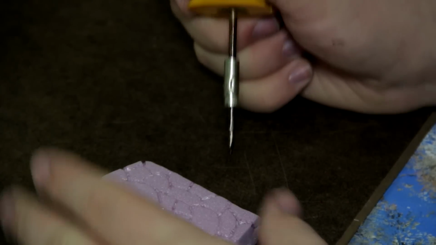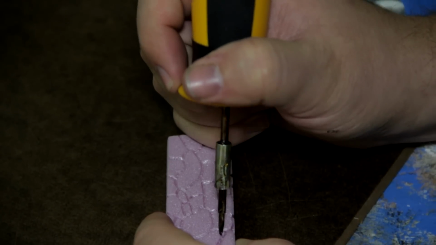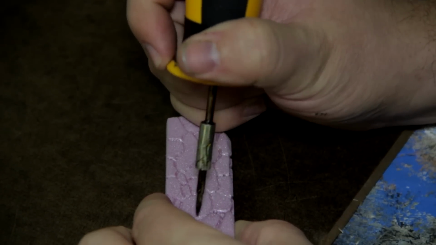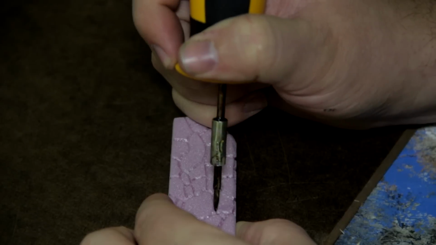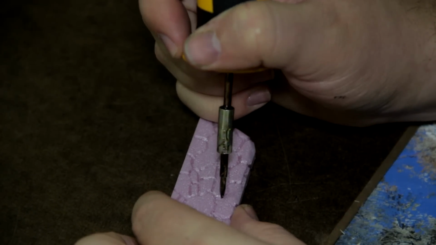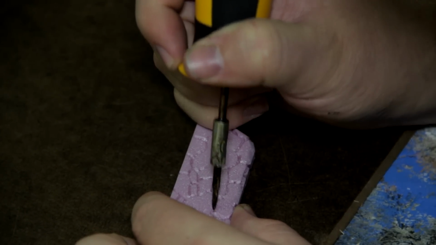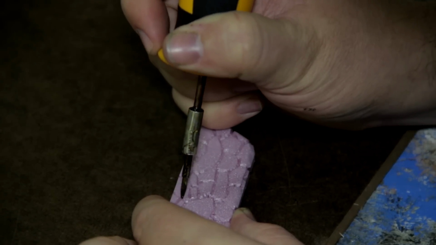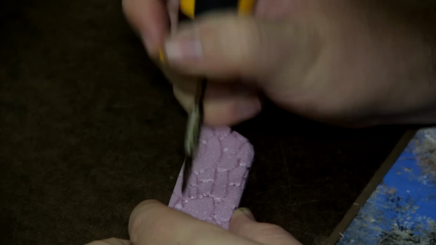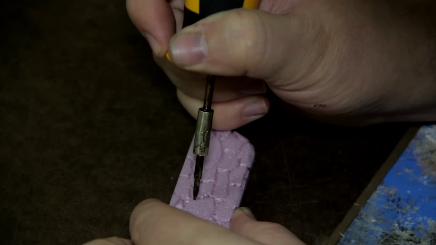It's going to cause you to dig a little deeper into the foam as well, which is going to make your raised cobblestone areas a lot more pronounced. So we're going to do that all around here. Like so.